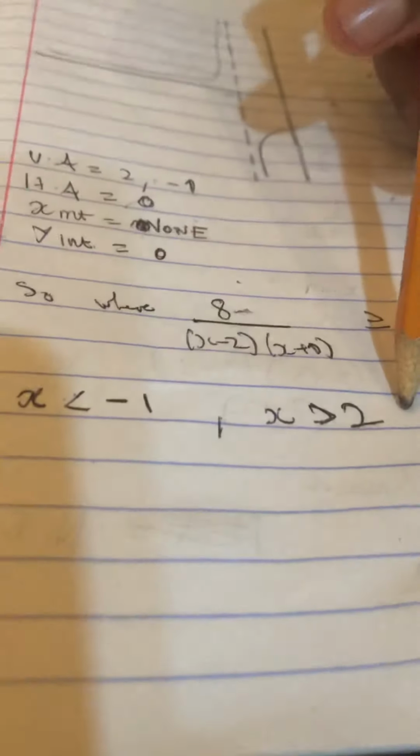And we also find that for this side, x has to be greater than 2 as well. So x is also greater than 2.